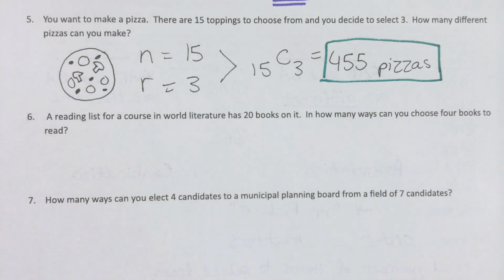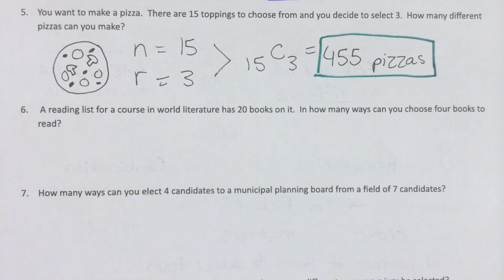Number 6, a reading list for a course in world literature has 20 books on it. In how many ways can you choose 4 books to read? This one's a bit vague. You could probably go both ways on this, but at the end of the day, out of the 20, when I choose 4, it doesn't matter what order I go in. If I choose one first over the other, I'm still going to read the same 4 books. That outcome is unchanged. This is why order doesn't matter, and it's a combination.